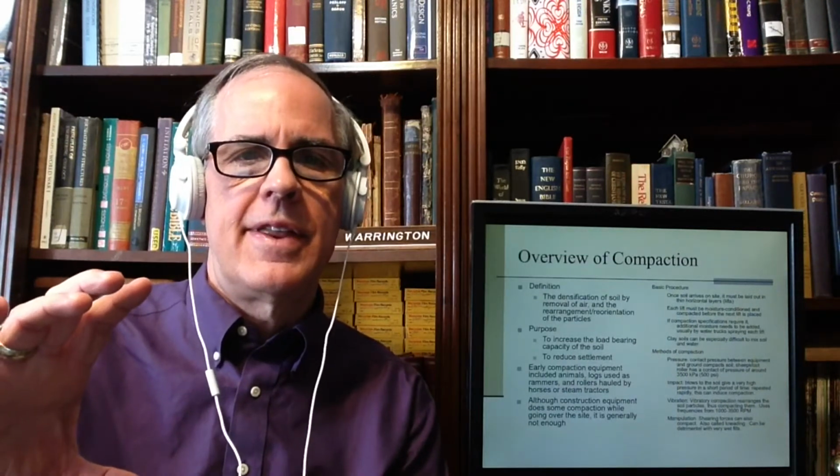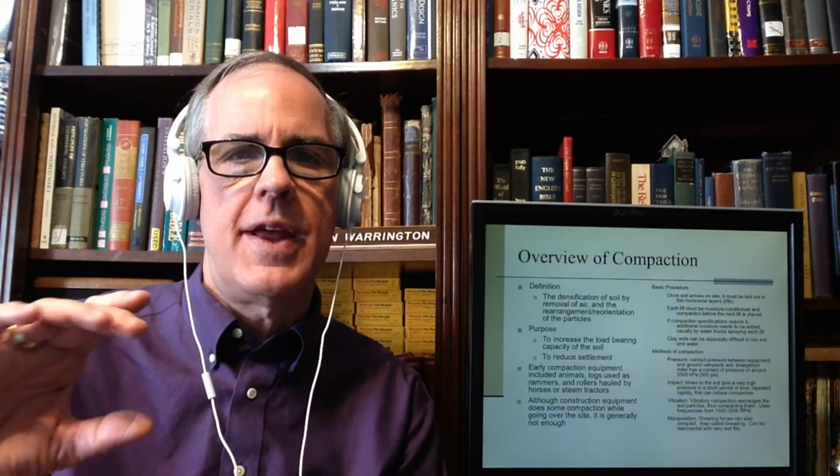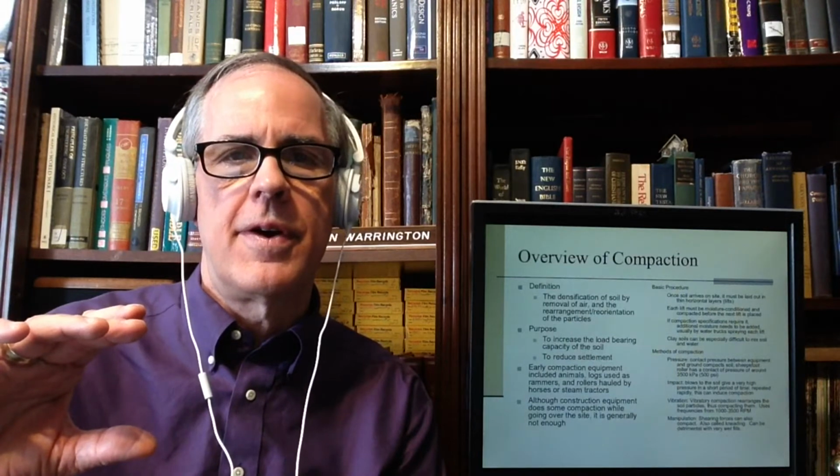And I think we kind of understand that in our mind. So you don't want your lifts to be thicker than the depth of effect of the compaction method you've picked.